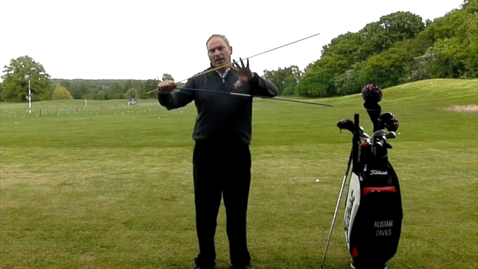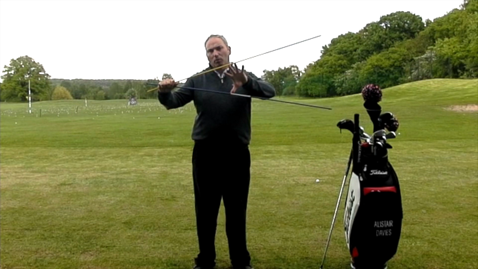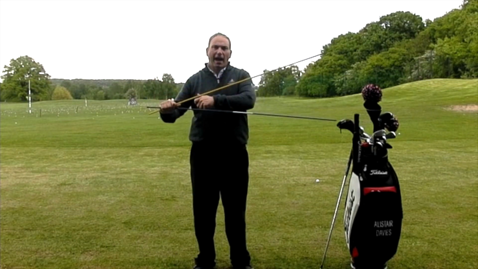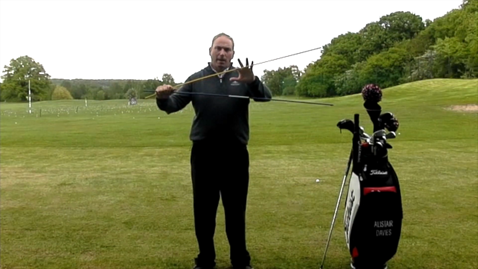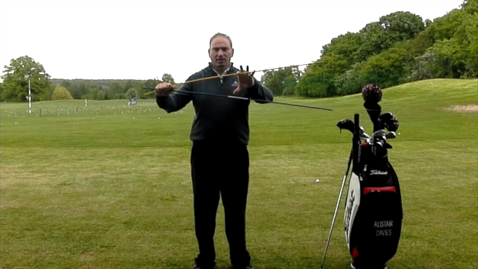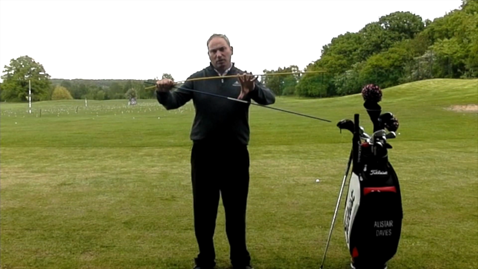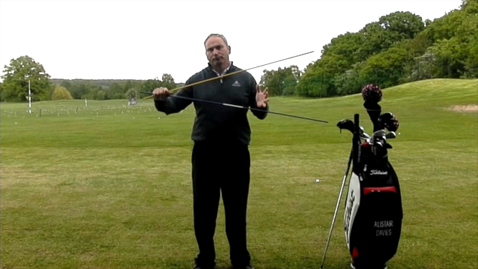How we can change this spin loft and change the spin on the ball is by changing the shaft lean, which is probably the easiest way of looking at it. If the hands are more forward at impact, the dynamic loft reduces. If the angle of attack stays the same, this vector gets smaller. And generally speaking, the smaller this vector is, the further the ball will go.